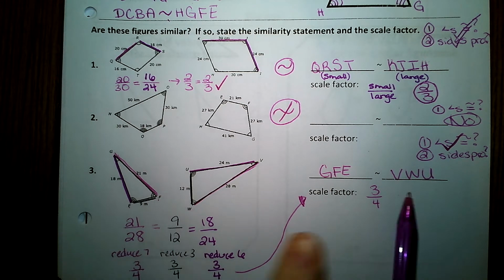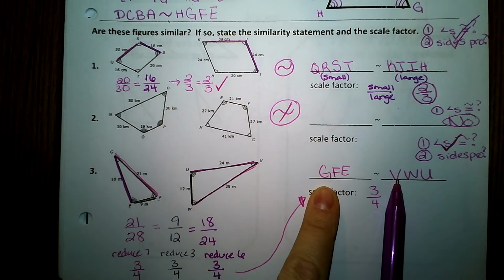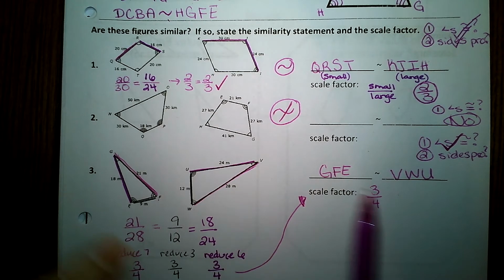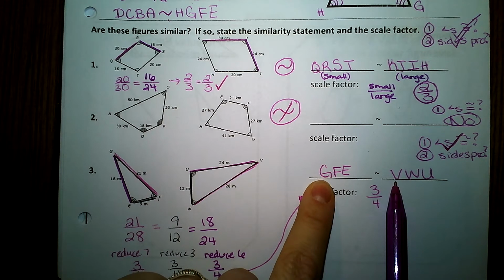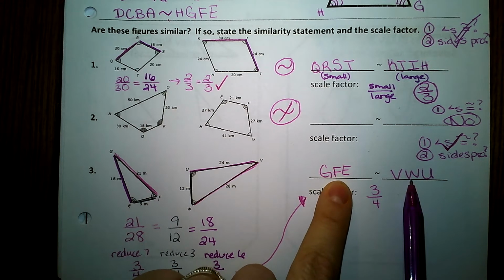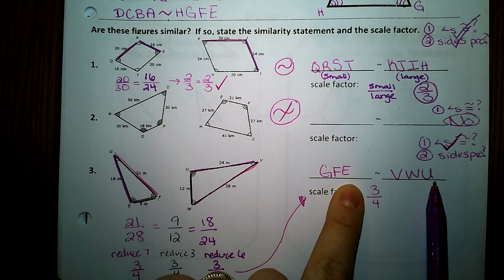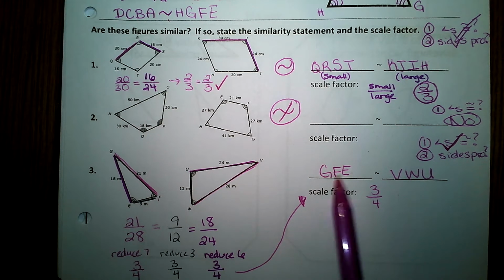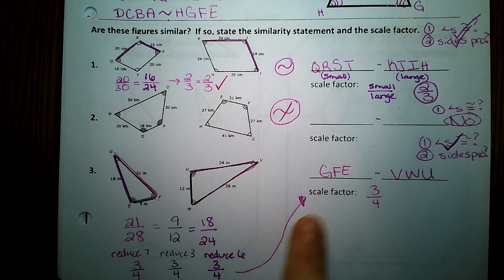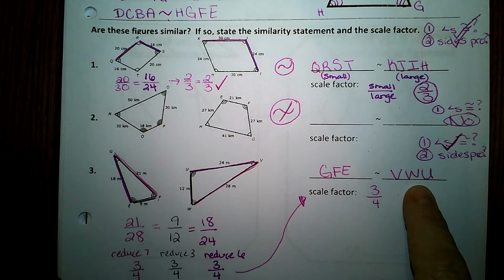Now, make sure you understand how I'm getting these letters in the right spot. G and V both have 1 angle mark. F and W both have 2 angle marks. And E and U both have 3 angle marks. That's how this similarity statement came to be. And we are saying that figure GFE is 3/4 as big as figure VWU.